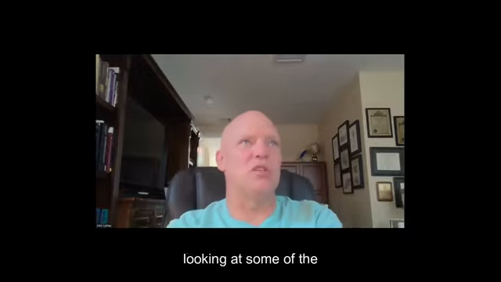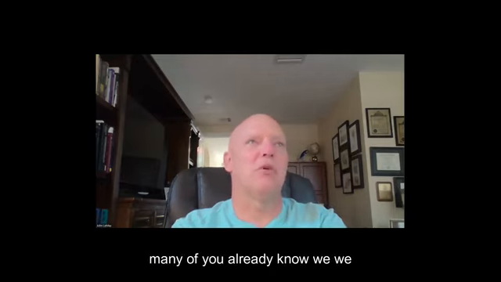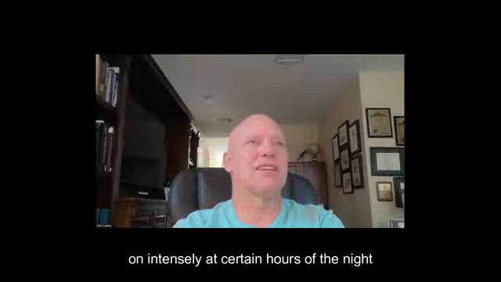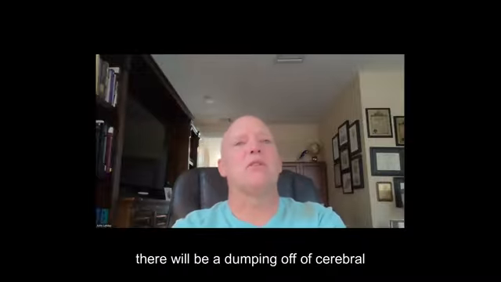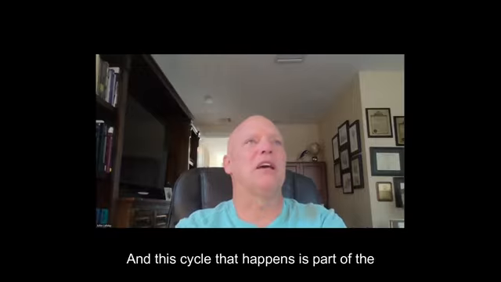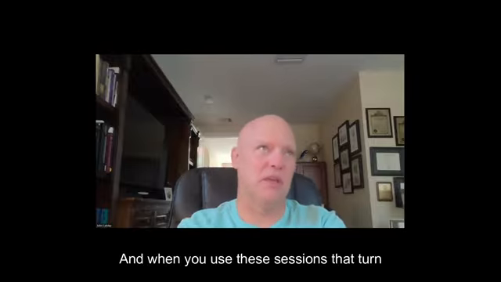But in terms of using this, if you're looking at some of the research on what happens while we sleep, many of you already know we have a waste management system that kicks on intensely at certain hours of the night. There will be a dumping off of cerebral spinal fluid and then pumping back in of blood. This cycle is part of the waste management system.